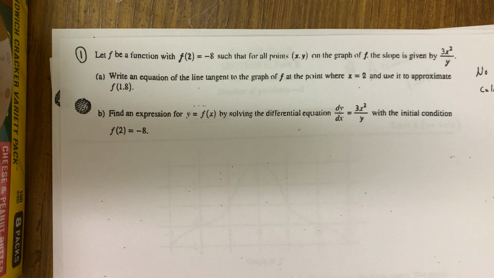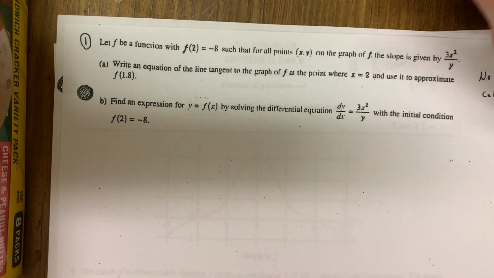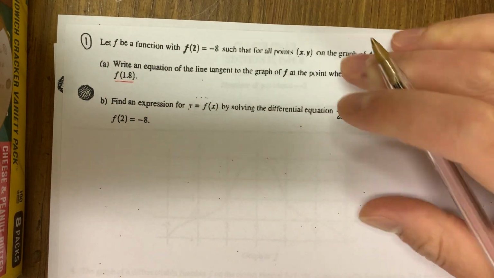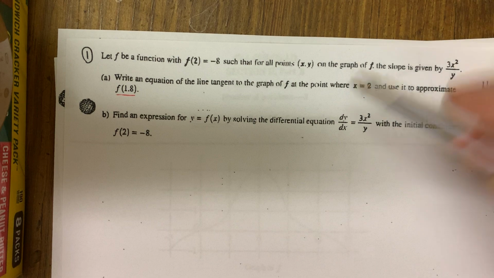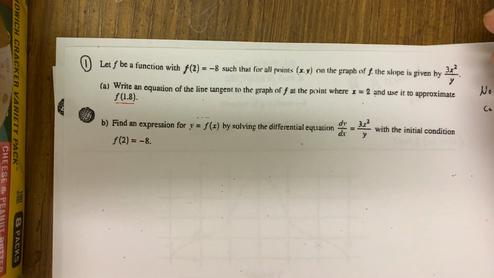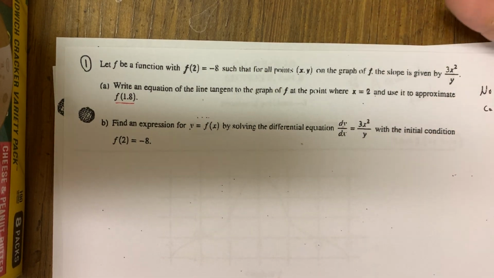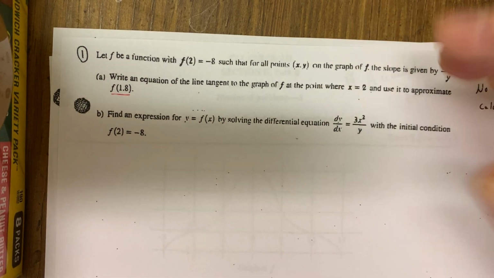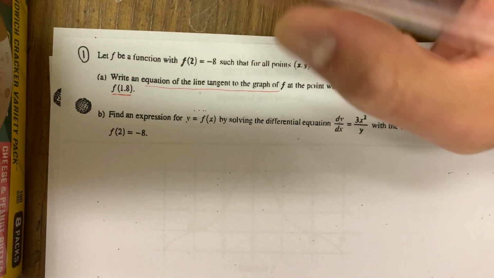So here they want you to write an equation of the line tangent to the graph of f at the point where x equals 2. Use it to approximate f of 1.8. We've seen a lot of this. I wouldn't be surprised if that showed up on your AP exam. It's pretty popular. Sometimes they want to know if the linear approximation is an under approximation or an over approximation. Then you're thinking about concavity. We did that earlier in AP review. Make sure you're prepared.